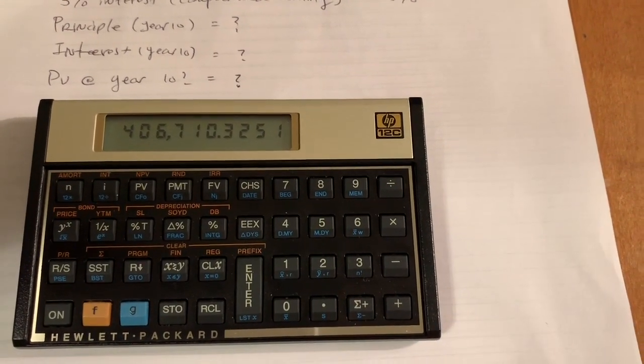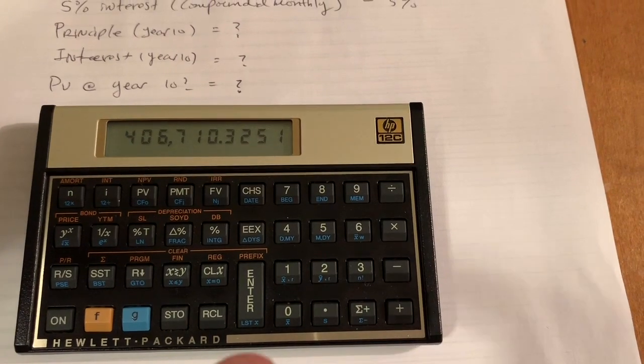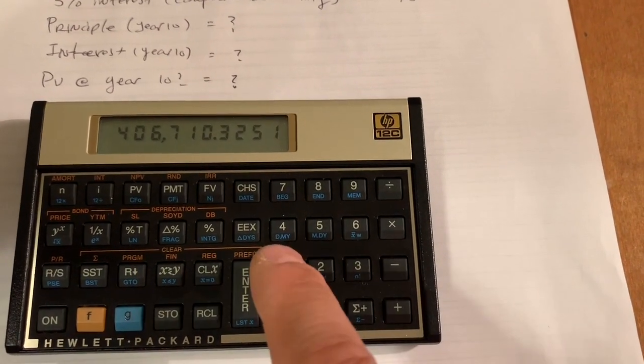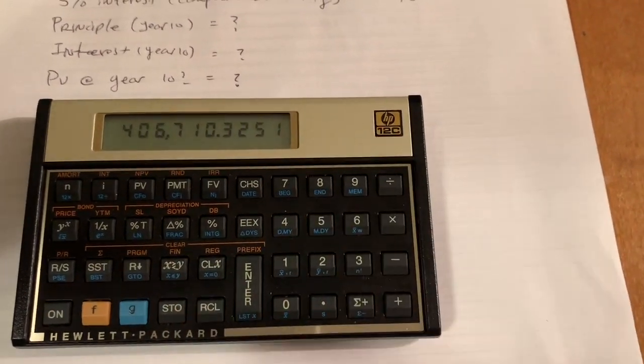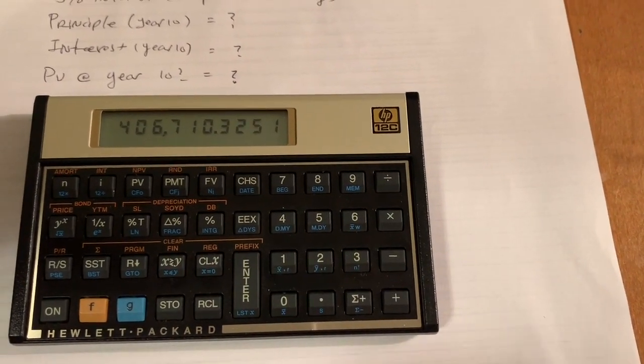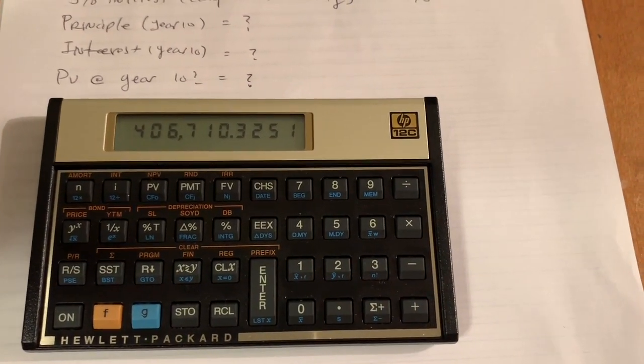Now, if the test question asks you how much interest and principal did you pay on that 10th year, you'd have to do this for the 10-year, do it for the 9-year, subtract the difference between the two on the principal and interest, and you can get the numbers.